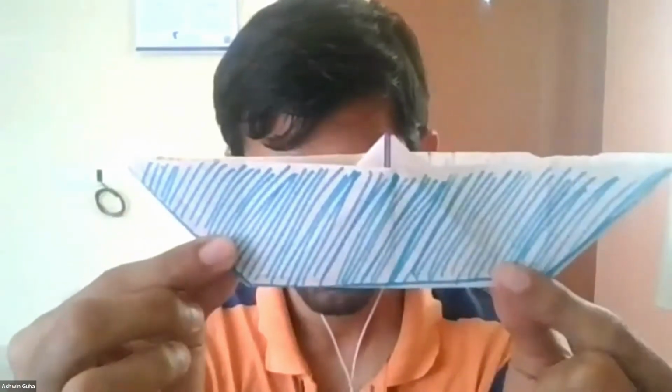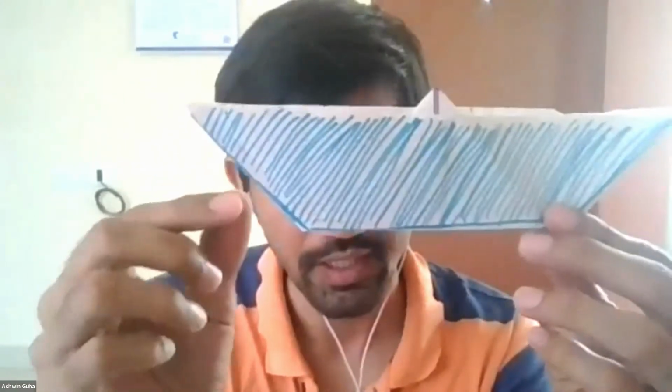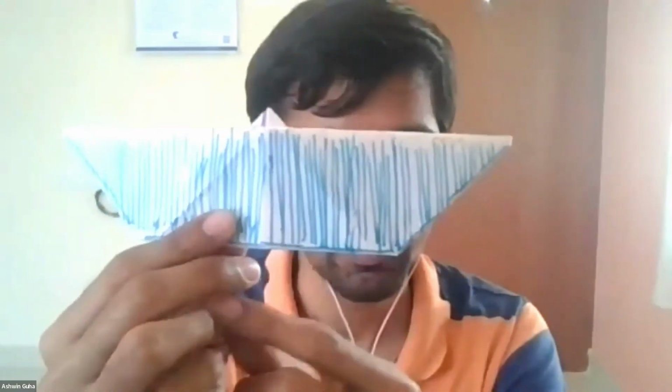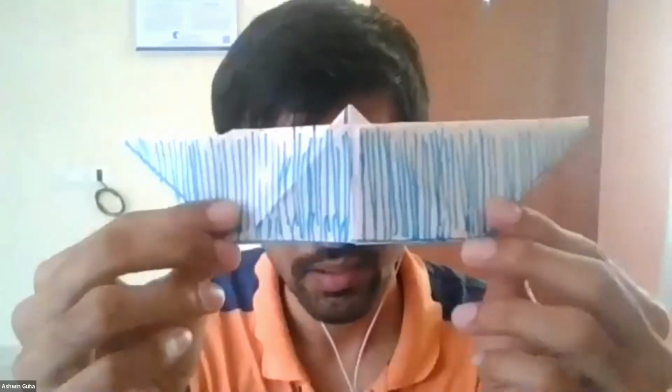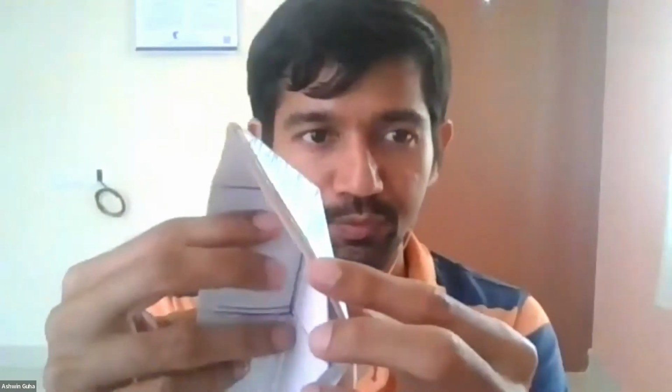So here I've got my second boat. That is the second boat I've colored once more. Jivin, I can see yours. Now can you open the boat once more and see how it looks? I can see, for example, Jivin has shown. Sparsh, I can see yours. Very nice. Anumega, yes. Sarvesh, you want to say something? If you want, you can unmute and speak.